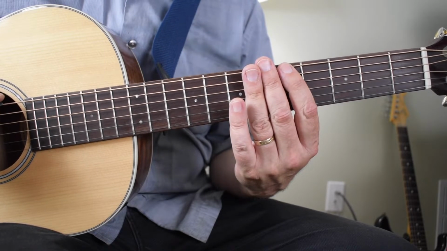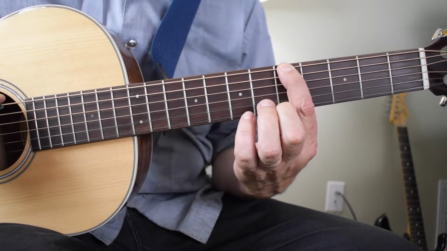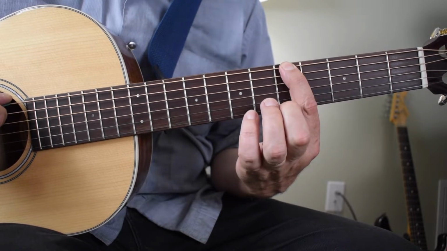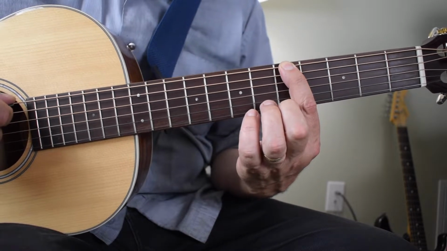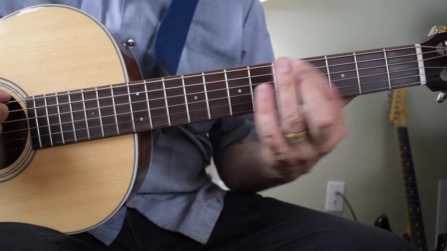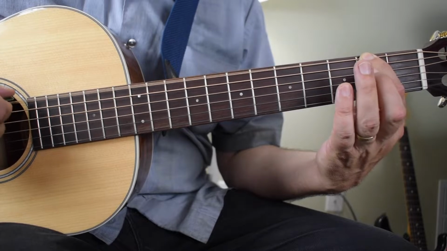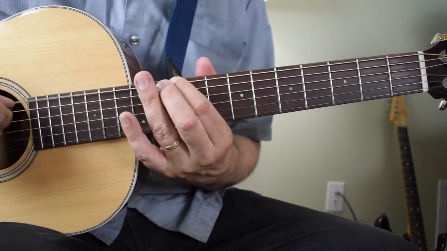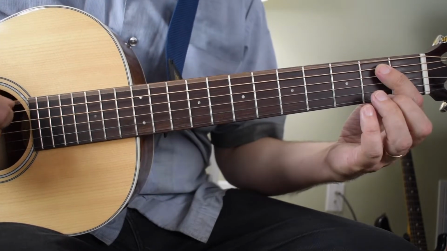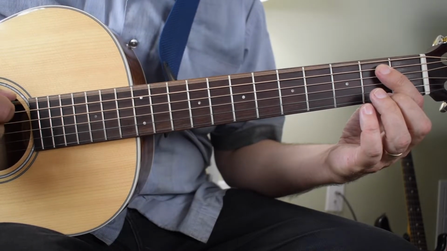The place to start is to think like a bass player and maybe just play every beat, play a root. So something like this. 1, 2, 3, 4. 1, 2, 3, 4. 1, 2, 3, 4.